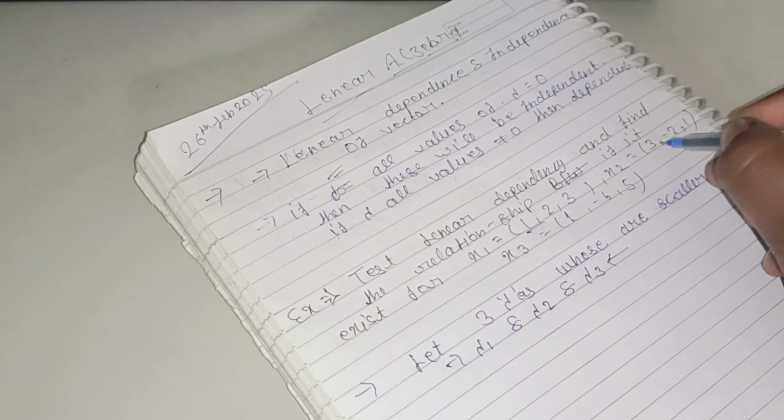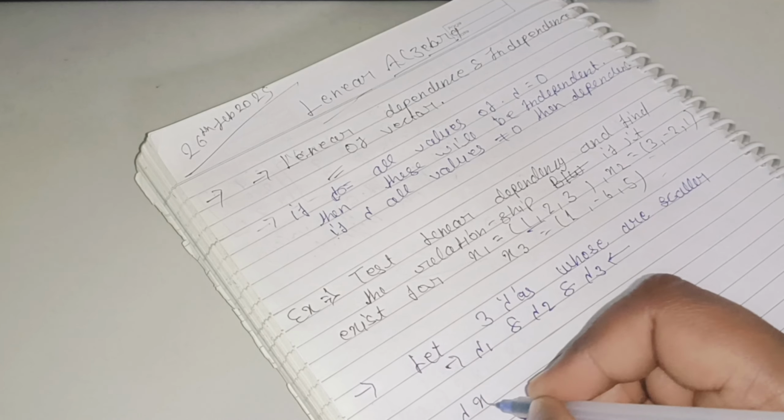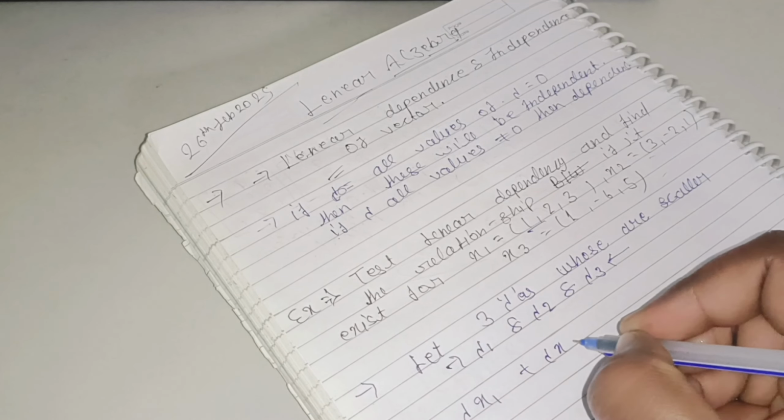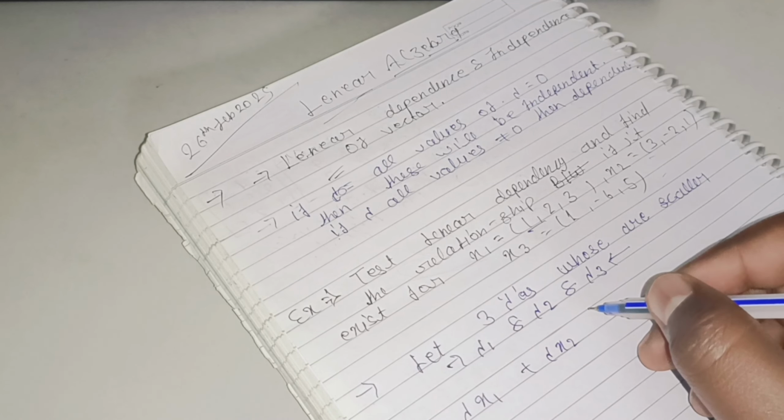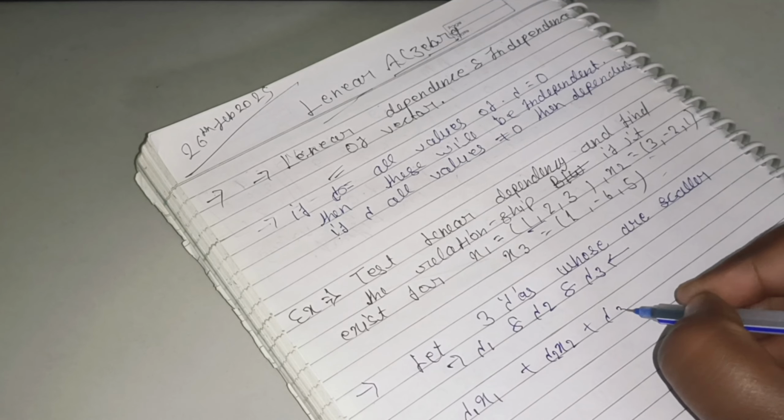We have been given x1, x2, x3, so we can write lambda 1 x1 plus lambda 2 x2 plus lambda 3 x3.